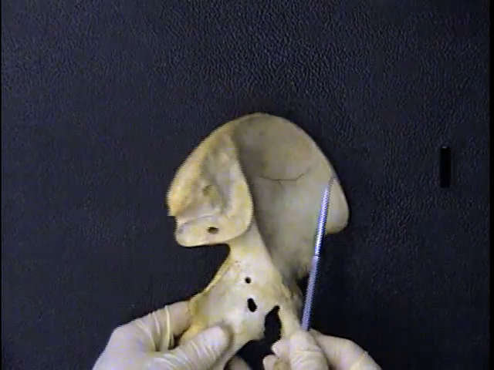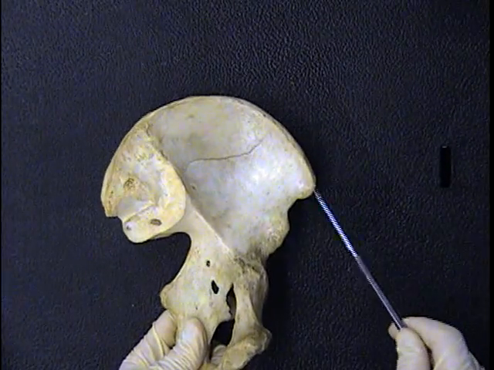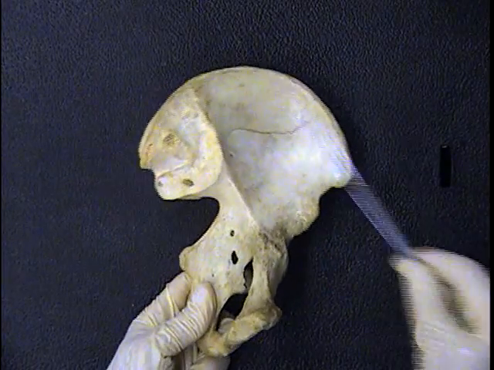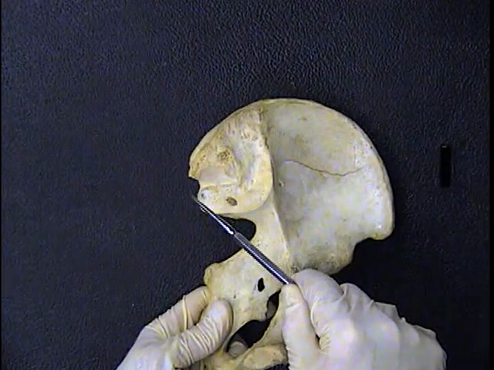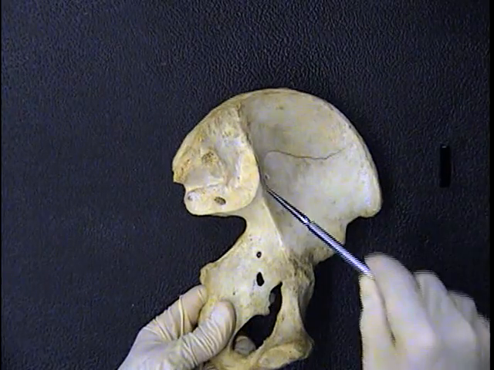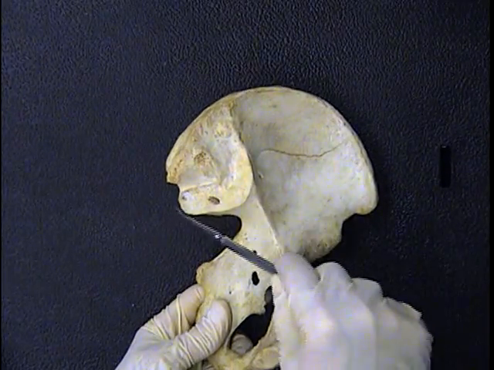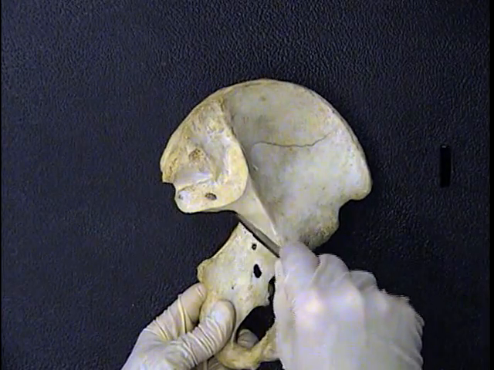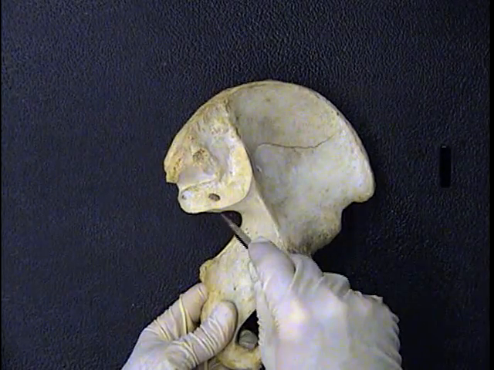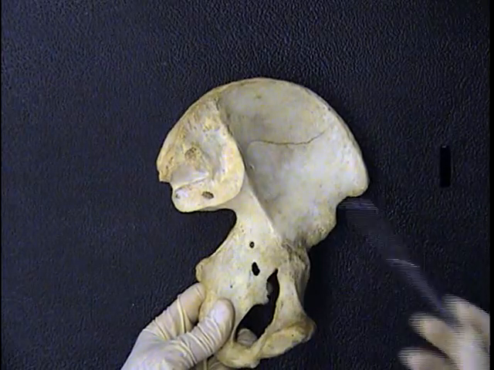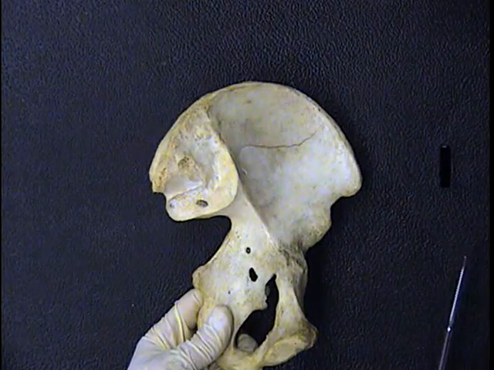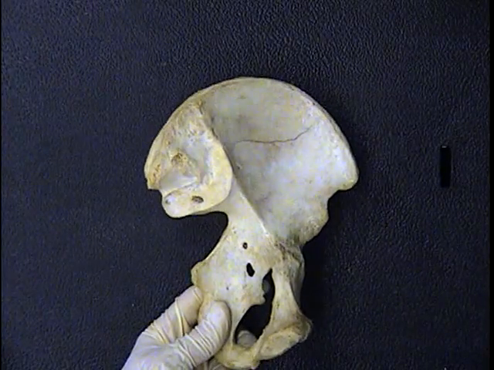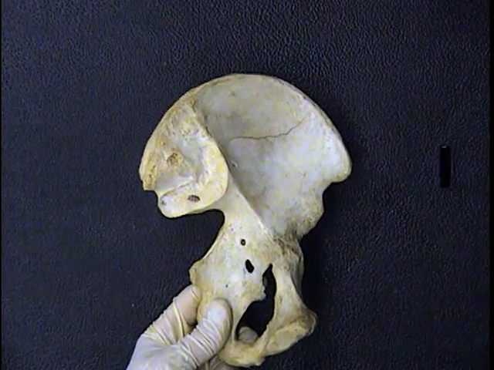Then the only other features: so we have anterior superior spine, anterior inferior spine, posterior superior spine, posterior inferior spine, and the articulating surface or auricular surface. Then underneath it we have the greater sciatic notch. And the greater sciatic notch ends up becoming a foramen because of the ligaments that get made in the pelvic girdle. So those are the features of the ilium.